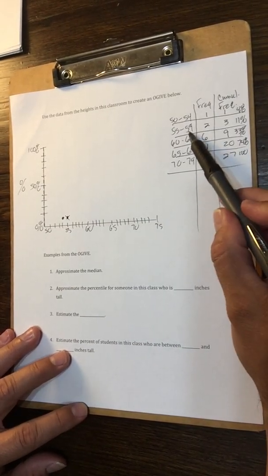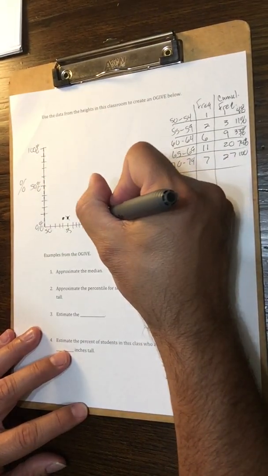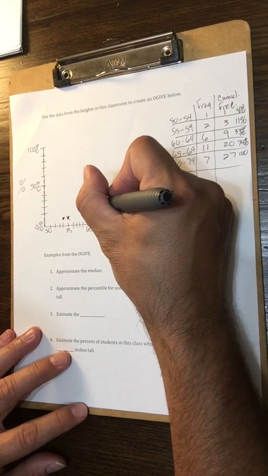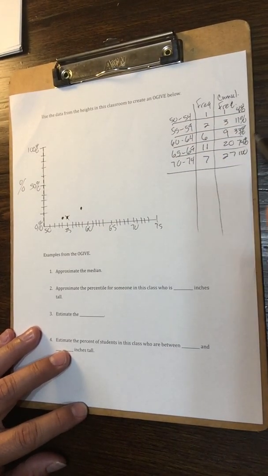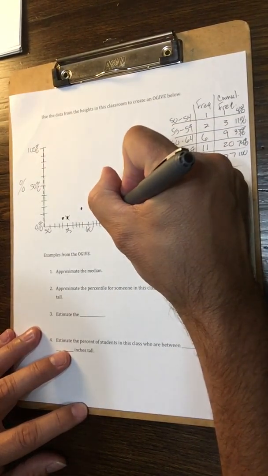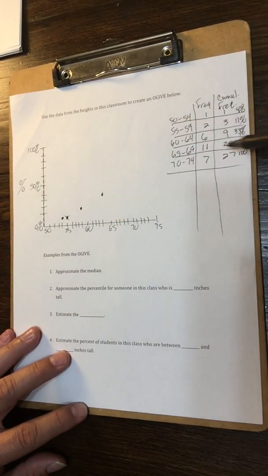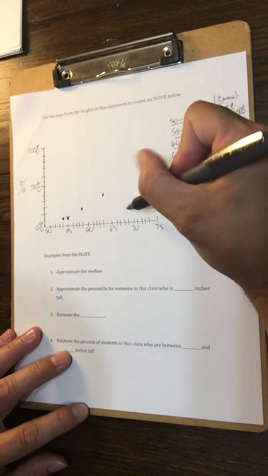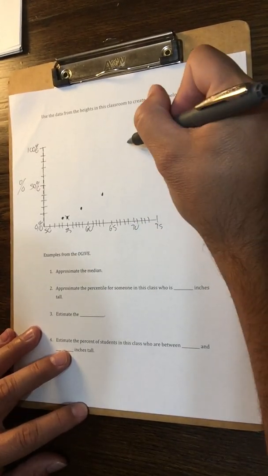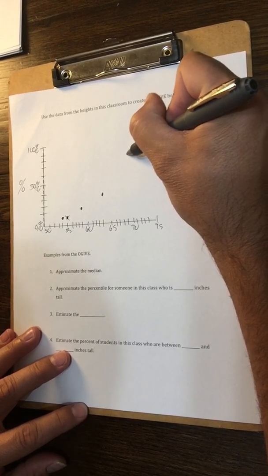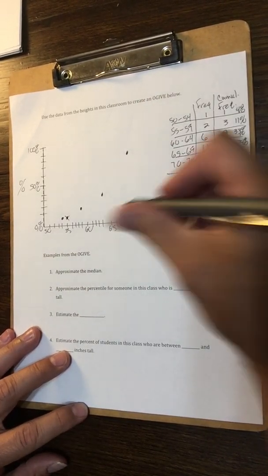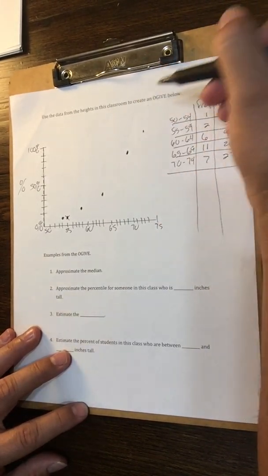Then I'm going to go to 59, and it goes to 11%. So there's 59, and I'm going up to 11%. Then I go to 64, and it's at 33%. So there's 64, and 33% is maybe right about here. Go to 69, and we go up to 74%. That's going to be right about here. And then at 74, I'm at 100%.